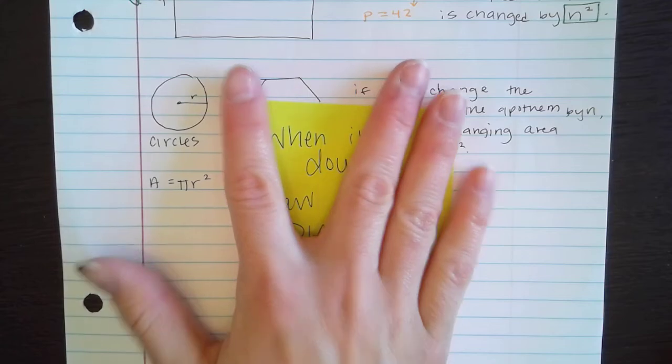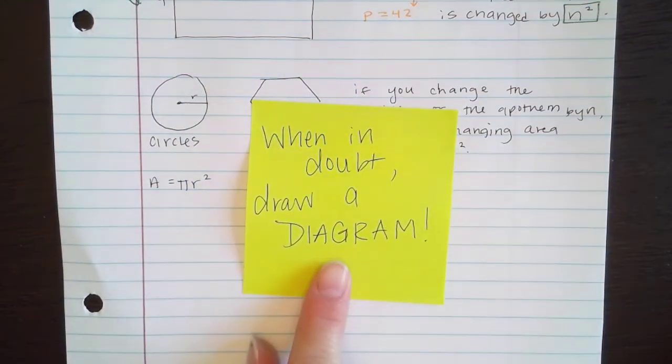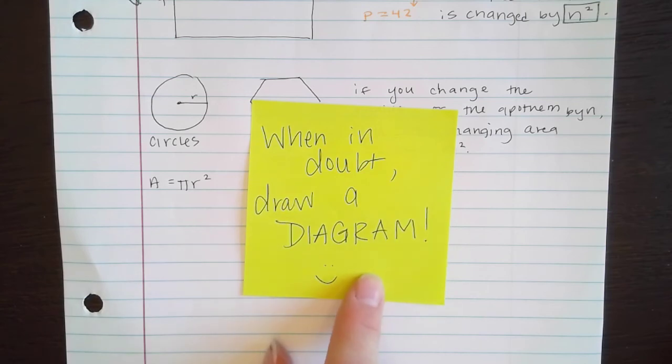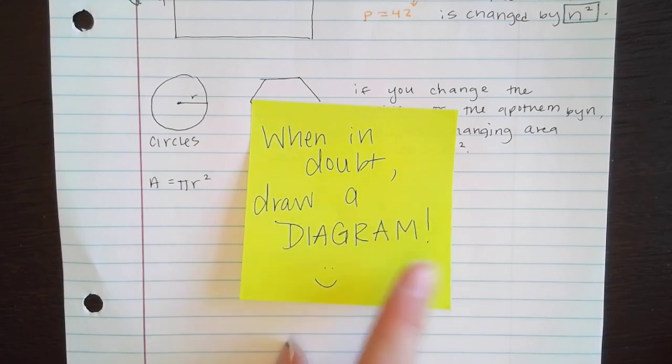And this is my last takeaway. If you ever get stuck or you're not sure what it's asking you, draw a diagram. If you are asked what happens when you have a square and you multiply one of the sides by 5, well, draw it out. See what happens. Draw a little diagram, multiply both of the sides by 5. What happened to the area? So draw a diagram when you get stuck.